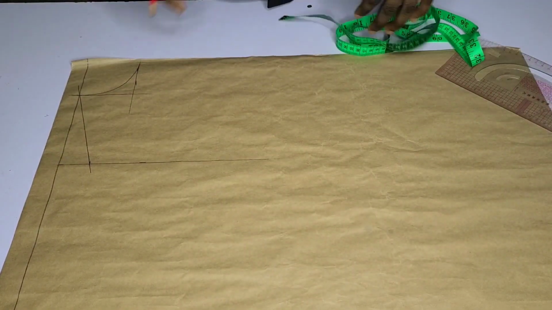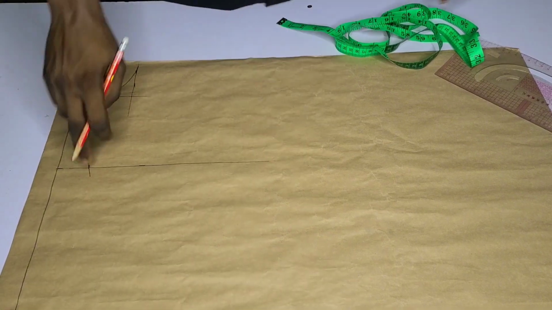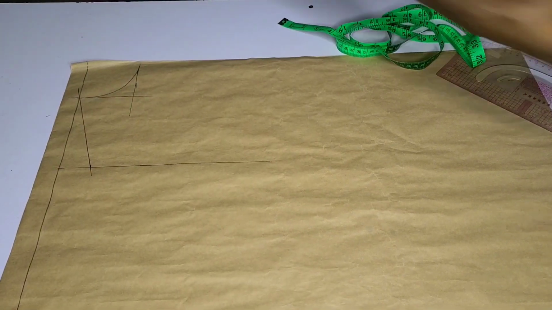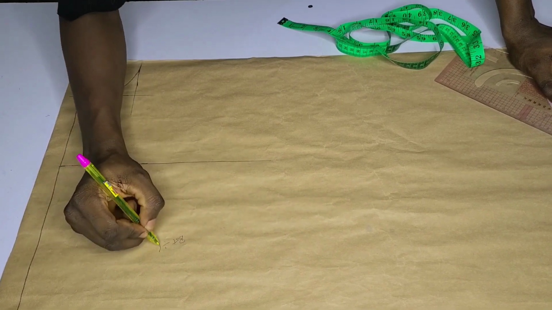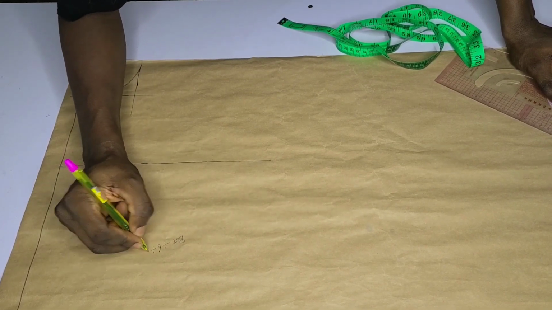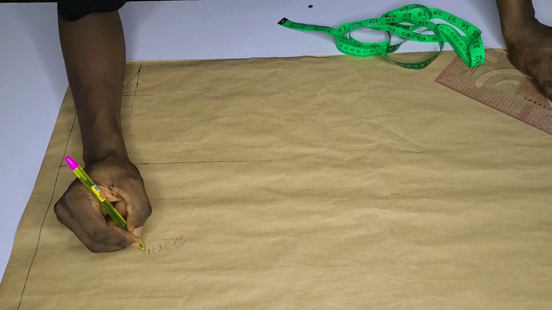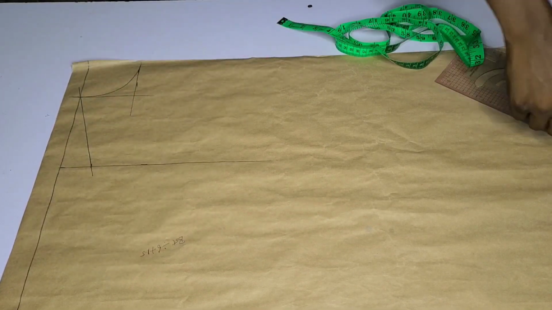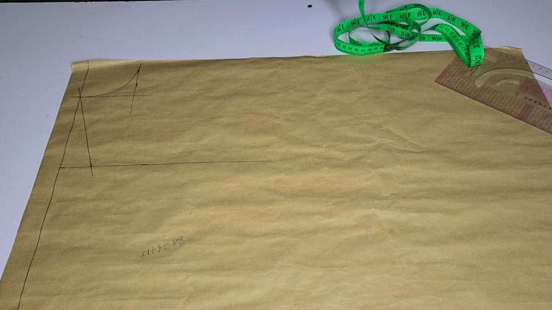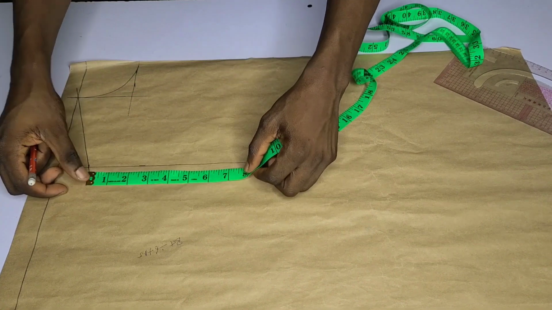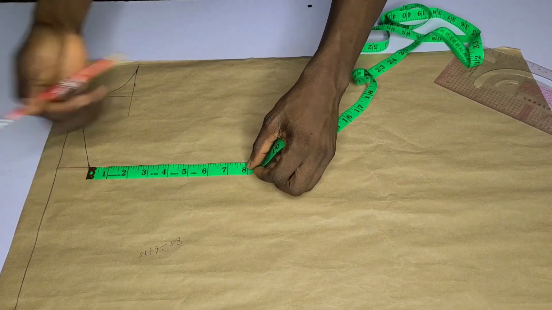Okay, after doing that, the next thing we're going to do is to get our armhole measurement. Now the armhole formula is the bust divided by 6 plus 1.5. The bust measurement we are using for this corset is 36, divided by 6 plus 1.5 will be 7.5.